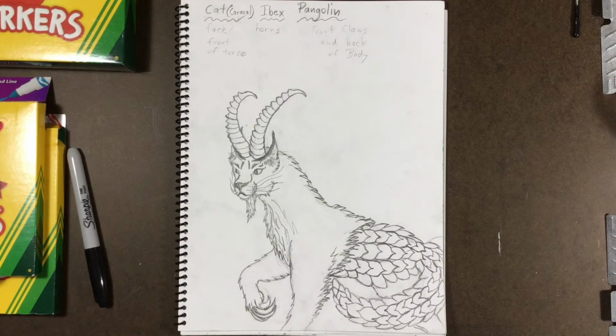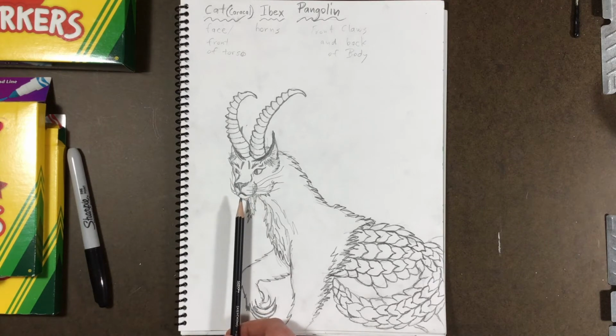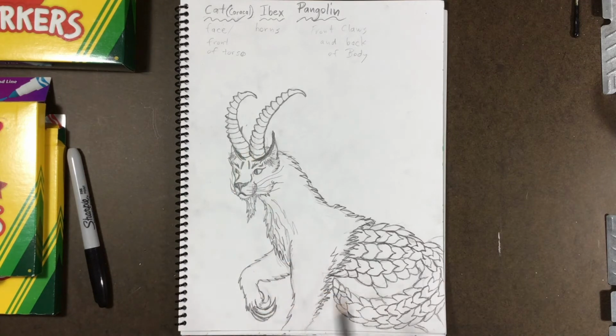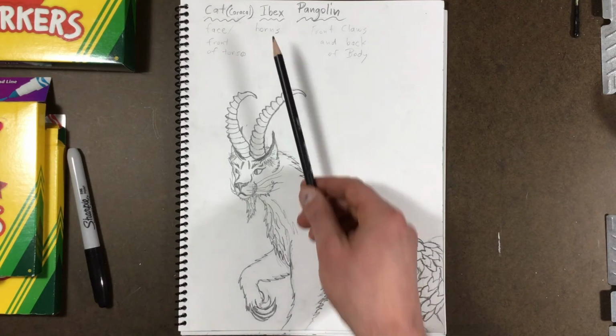So let's talk about what I did and how I came to make the decisions that I made. As you can see, my creature here has the face of a cat. We've got horns like a bovine creature, like an antelope. In this case, this type of creature is called an ibex.